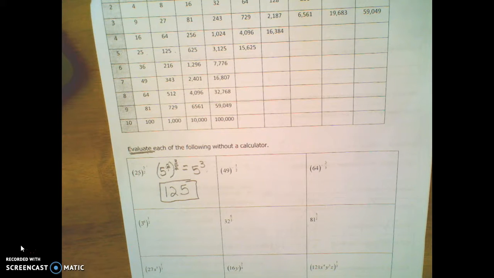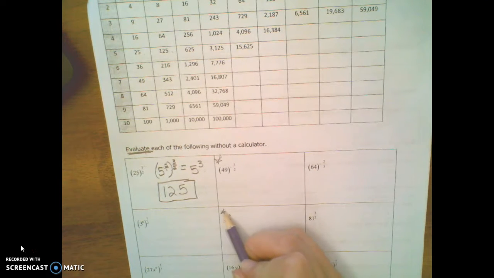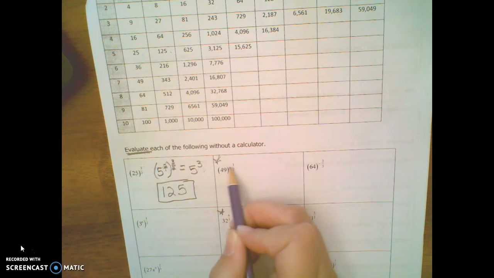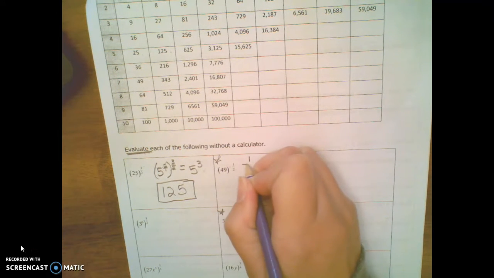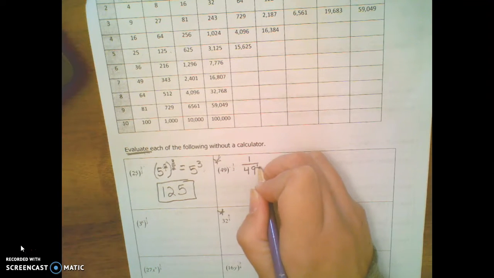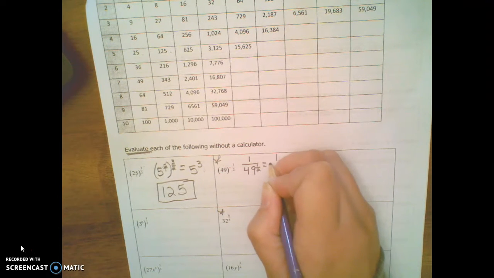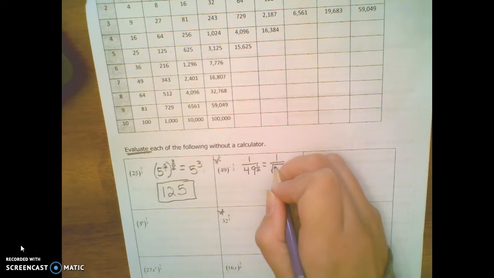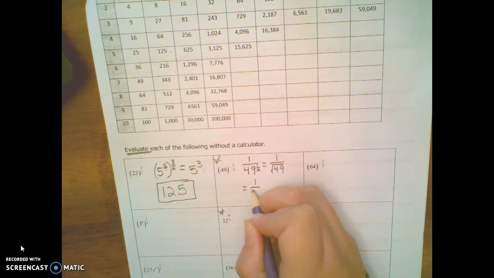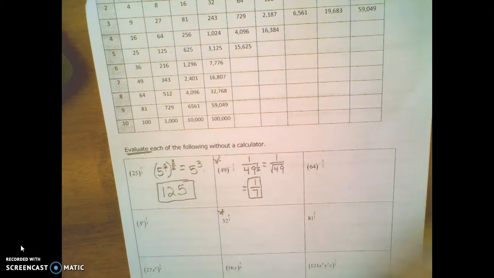Okay, let's do 2 more. We're going to do this one, and then I think we'll do this one here, and then you can try some. In this one, negative means it's going to go to the bottom of our fraction, and it's still going to be to the 1/2 power. That's the same thing as 1 over the square root of 49, and the square root of 49 is 7. So our answer for that one is 1 over 7.